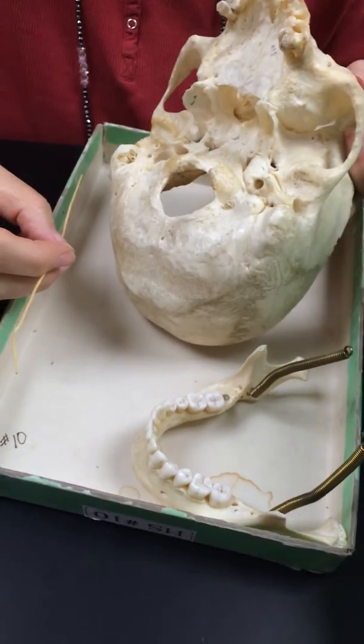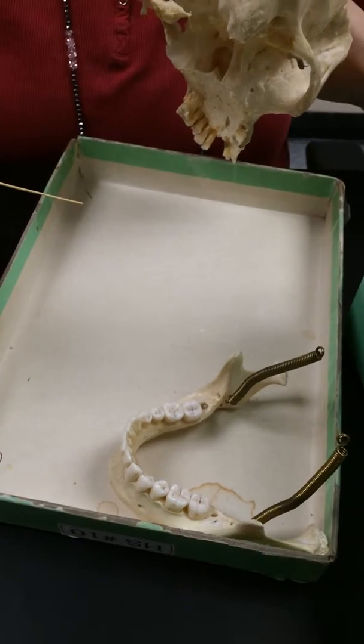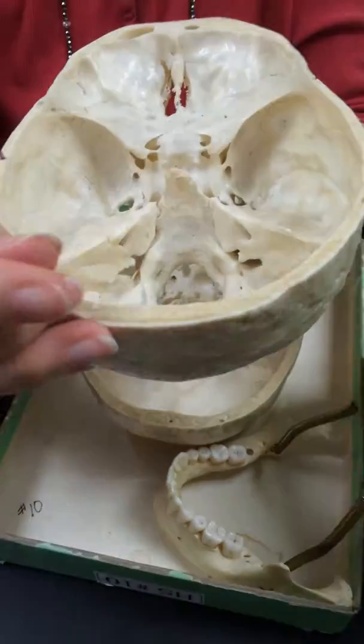And then there's the jugular foramen. Here's a decent one from that angle. It's actually pretty good size, but sometimes divided into two on one side. You can see it maybe from that angle.